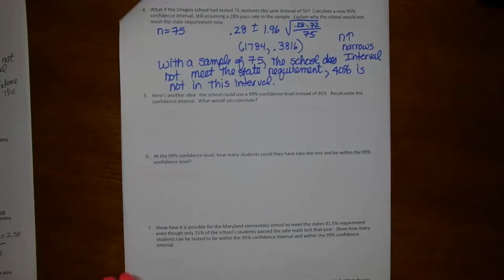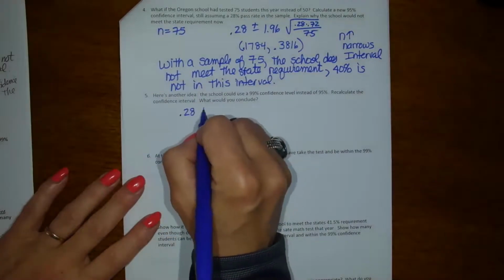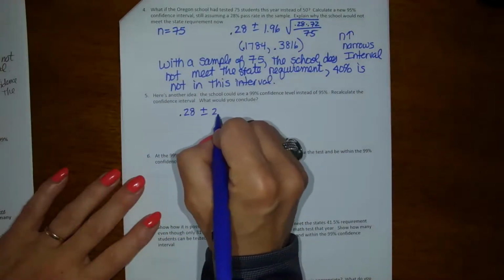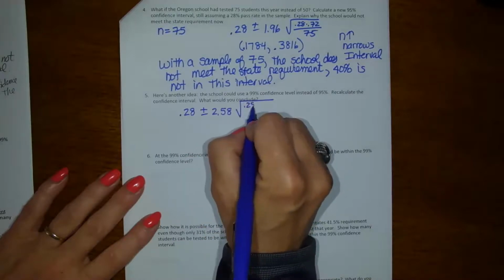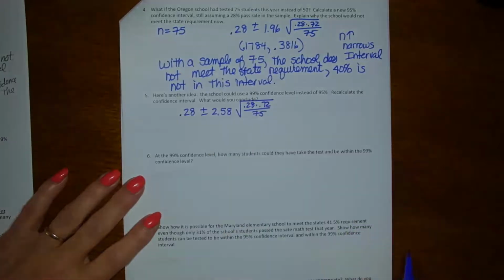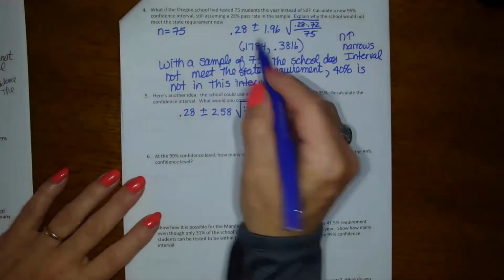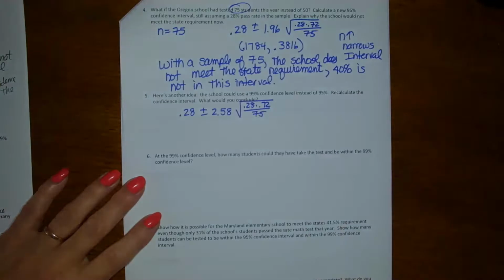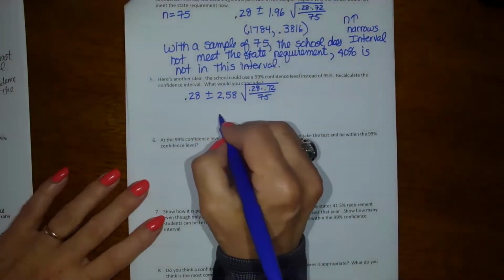All right, plug it in and check. Is it still 50 students? No, we're using the 75. We're going from this one right here. But look at that interval and tell me about it.